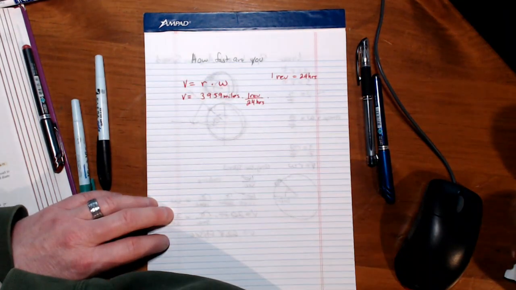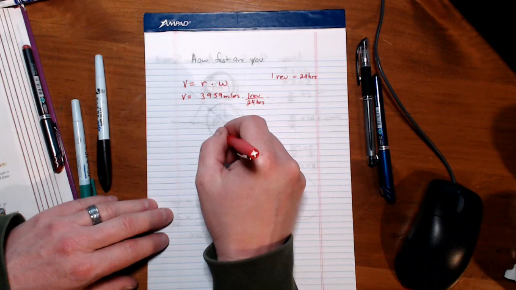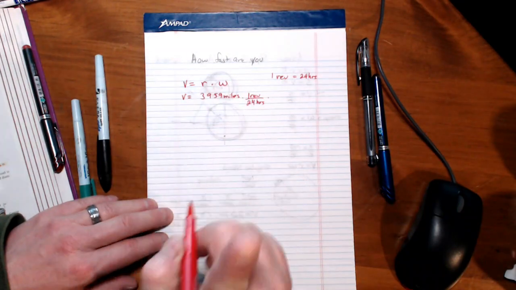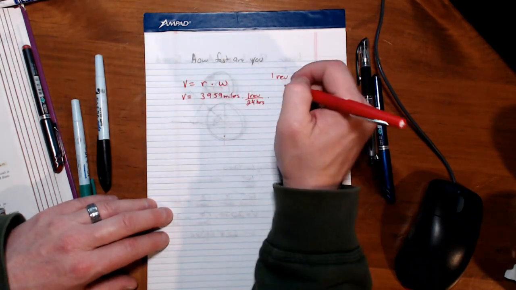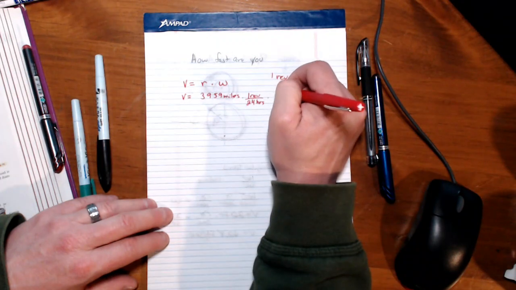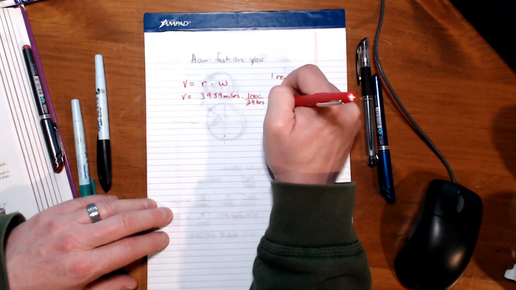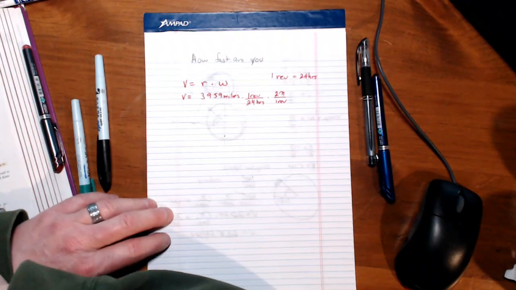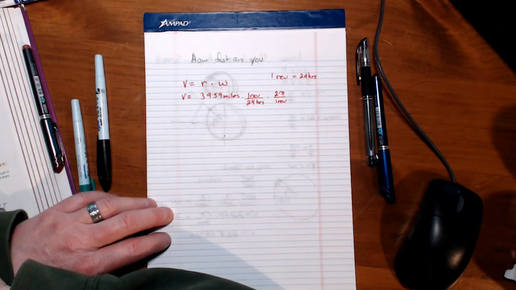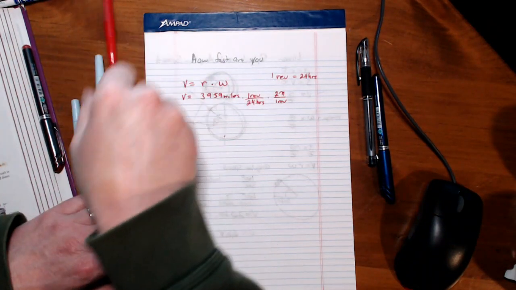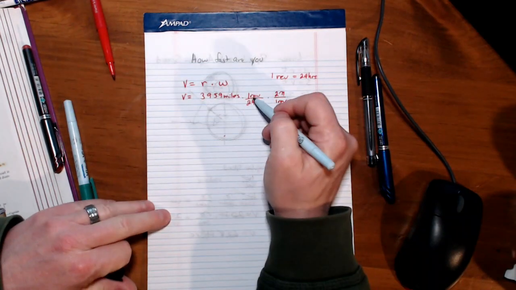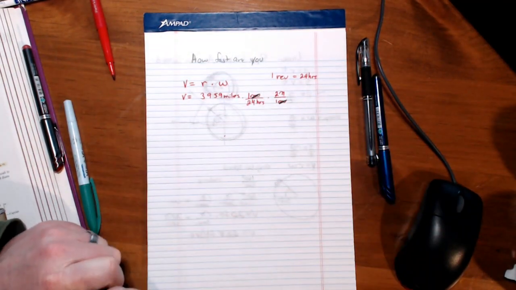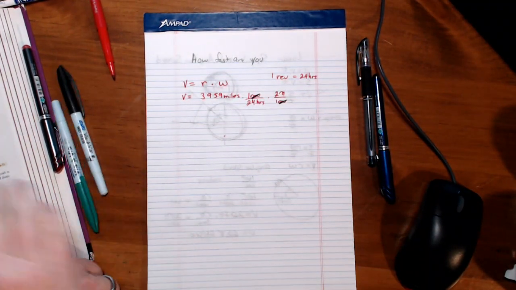But this is not in radians, so we have to convert this to radians. I know that if I go once around the circle, that's 2 pi radians per revolution. And now let's see what happens. I'm going to cancel out my revolutions.